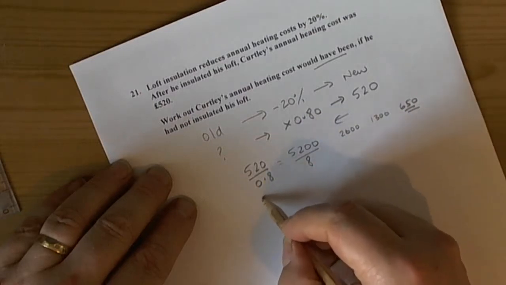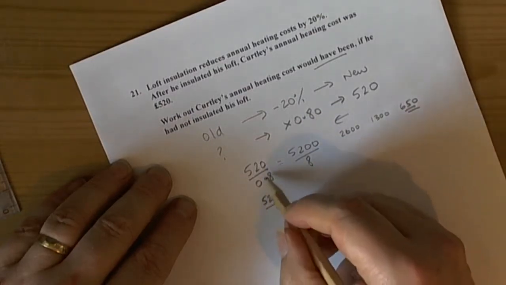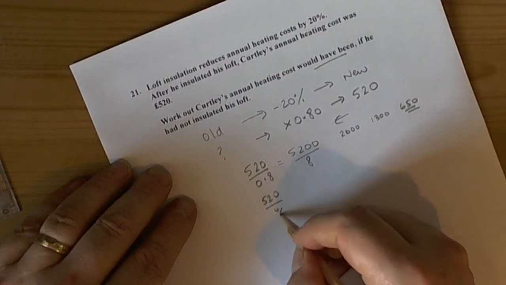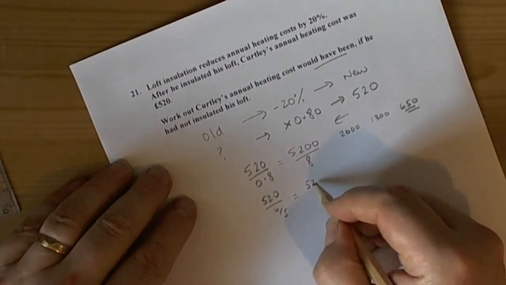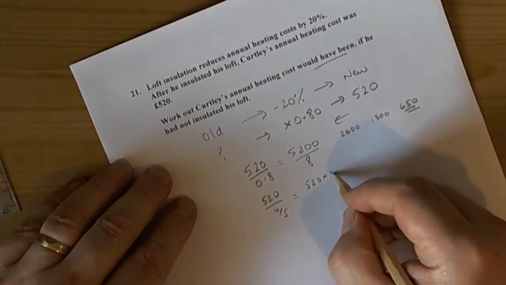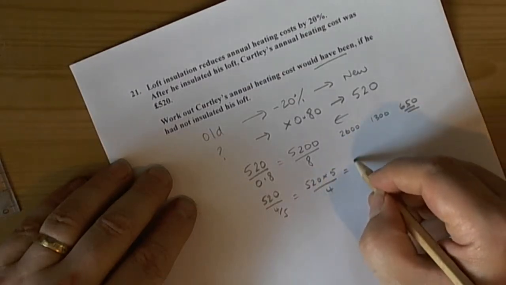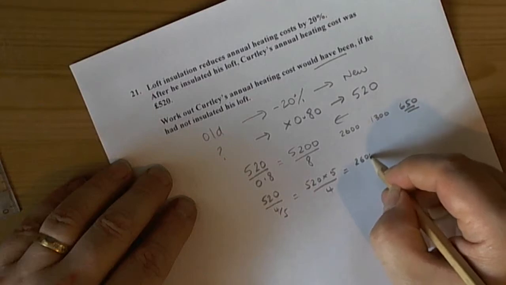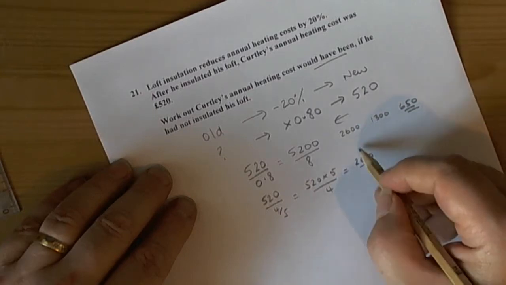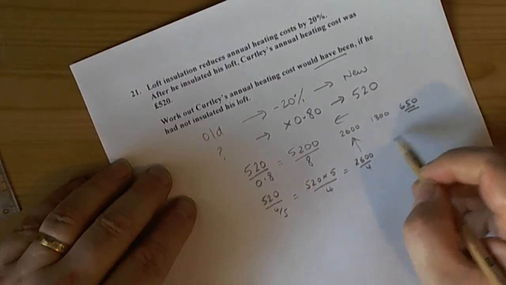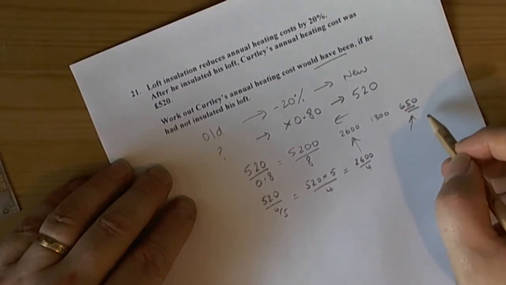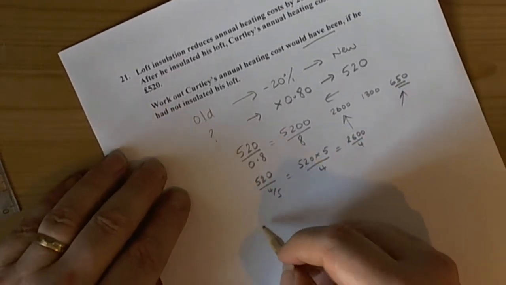Another way of doing this is that we could turn 0.8 into a fraction, 4/5, and then that becomes 520 times 5, divided by 4, so we end up with 2,600 divided by 4. Well, we're back to the same problem we had here, so we halve and halve. We still get 650. Now we should check that that answer worked.